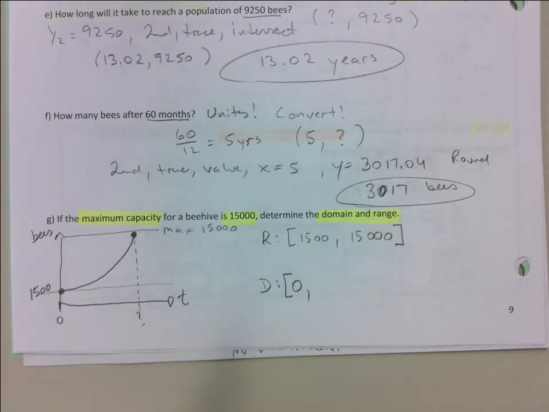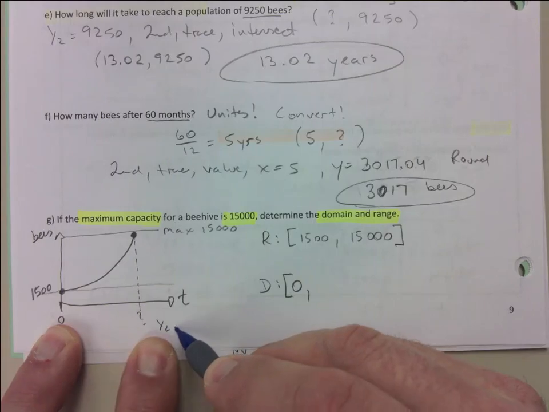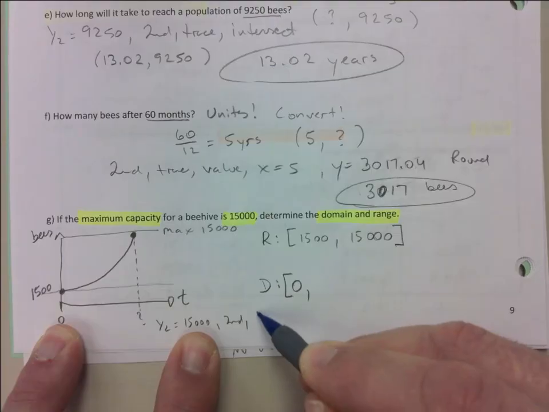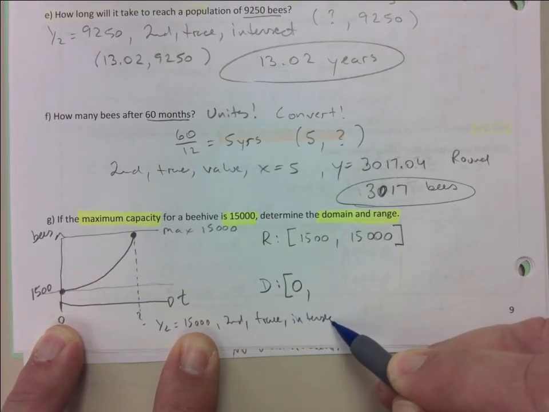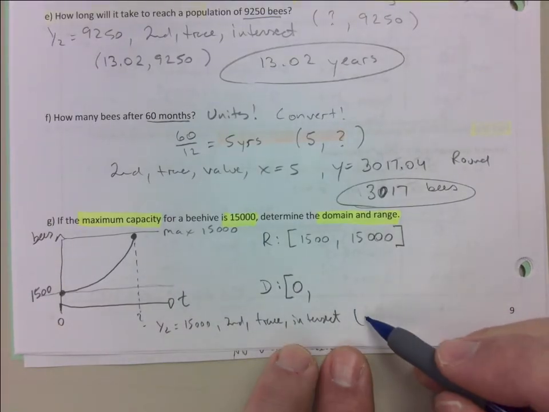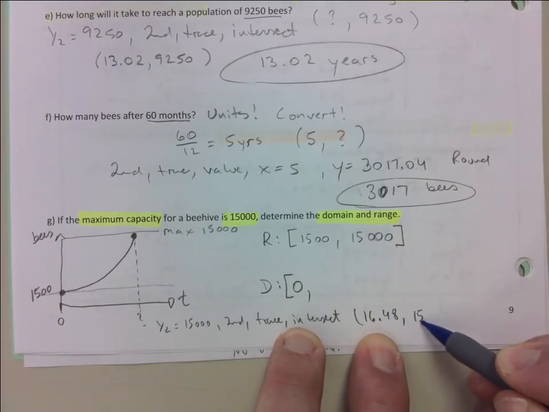We have to find that intersection. So you let y2 equal 15,000. And then we go second, trace, intersect. I'll just give you the number right now. You have to make sure your window works. 16.48, 15,000.